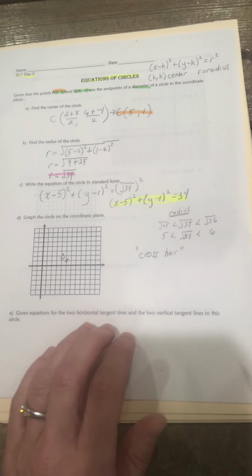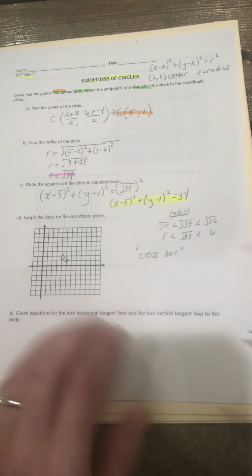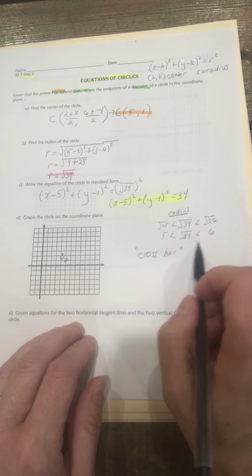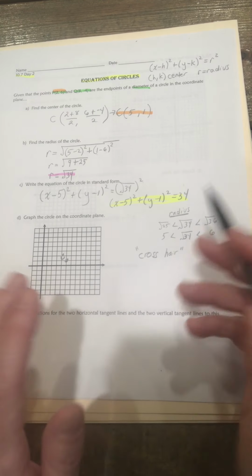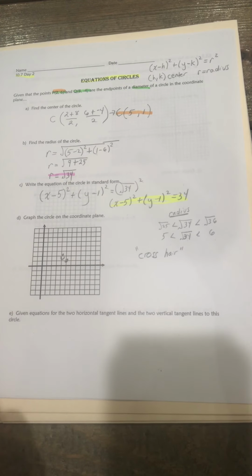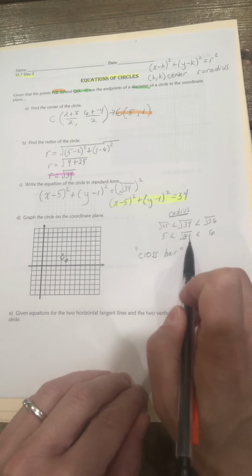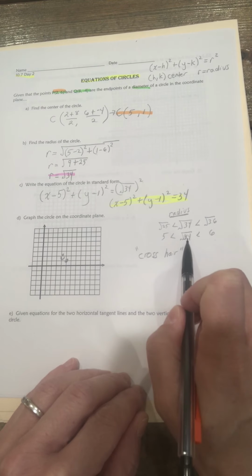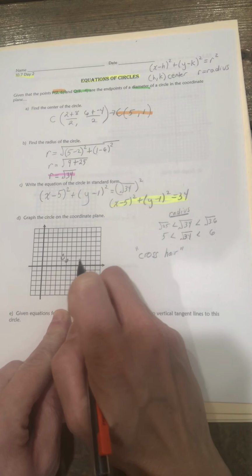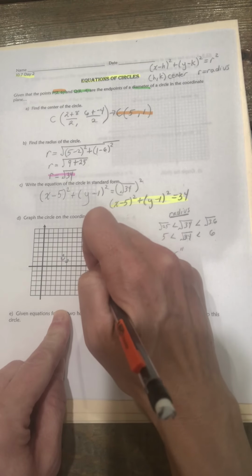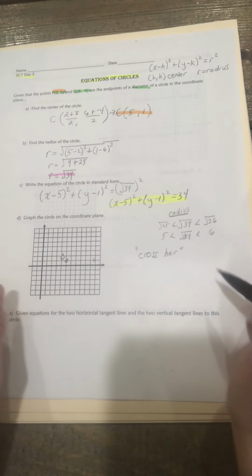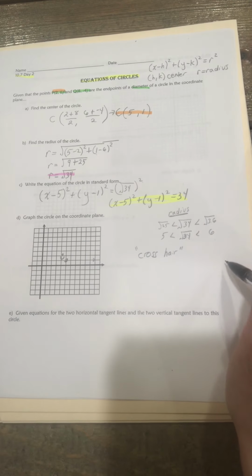Now, your crosshair points, remember, we just make a cross. We go right, up, left, down, and we move the length of our radius. Well, we're estimating here because we can't exactly get that value on a coordinate plane, but we can make an educated guess that the square root of 34 will be closer to 6 than 5 because 34 is closer to 36. So I can count over 1, 2, 3, 4, 5, and then put it between 5 and 6, but closer to 6.